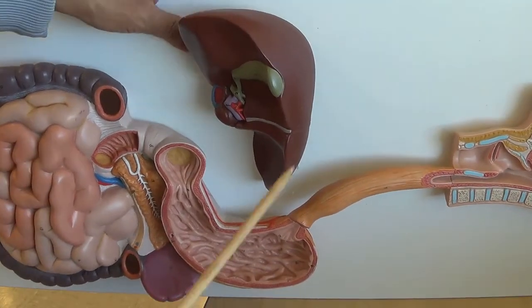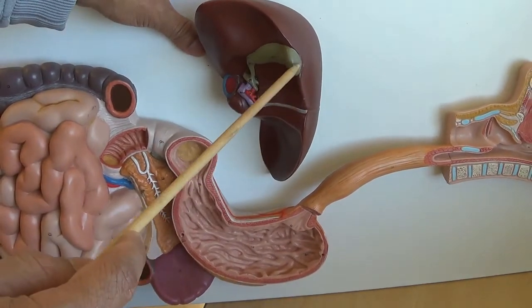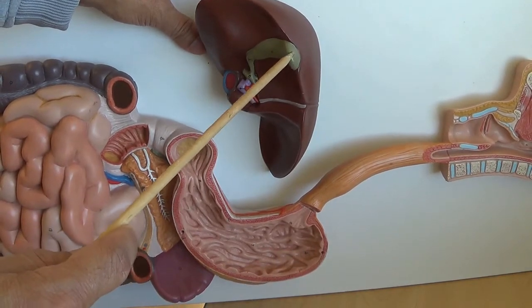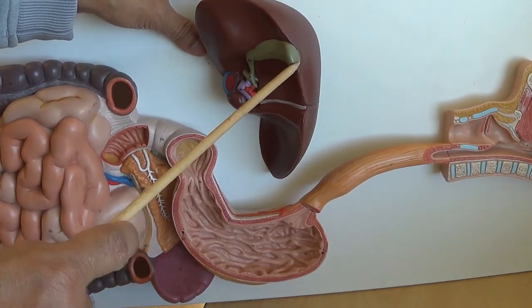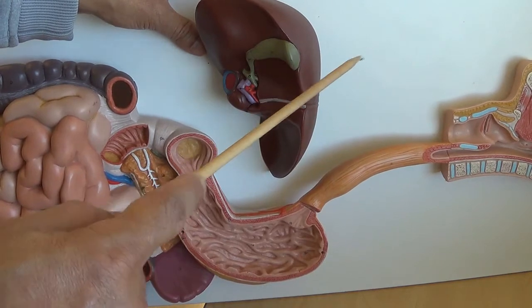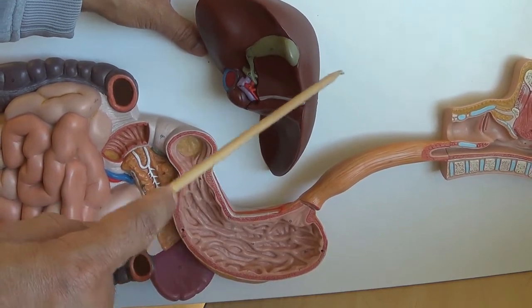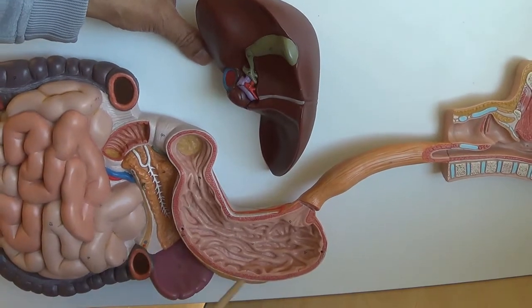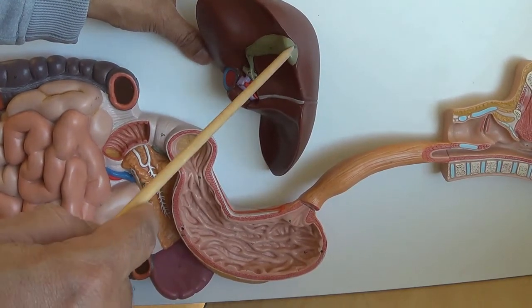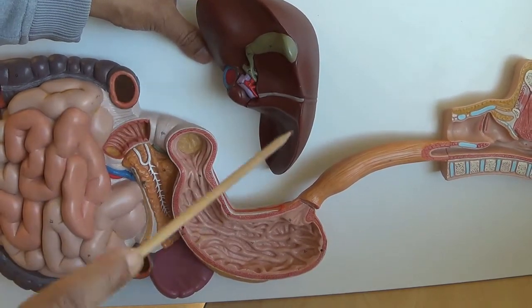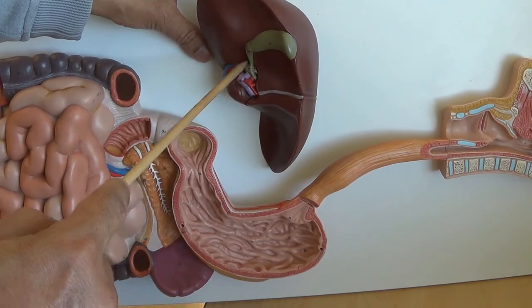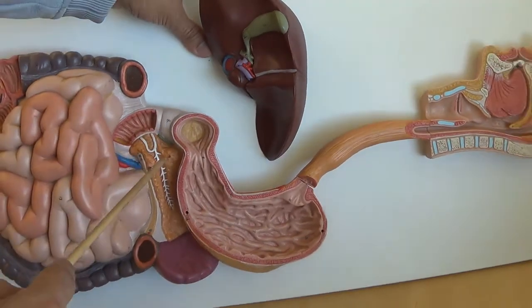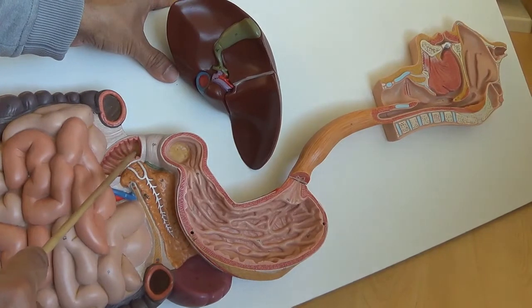Now, the gallbladder stores and concentrates the bile. Okay, and bile is a very important chemical for the digestion and absorption of fat. So when you eat fat-rich food, the gallbladder ejects the bile, and that bile is taken by the bile duct into the duodenum.